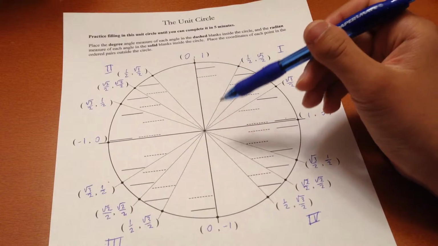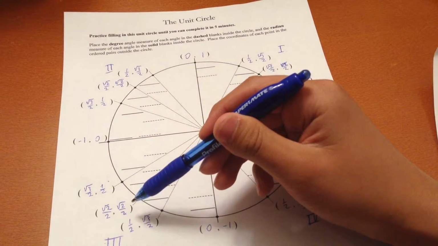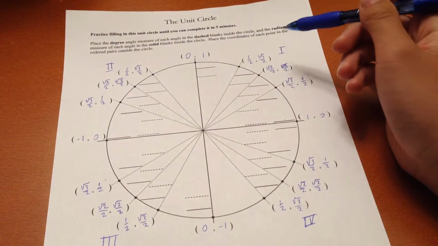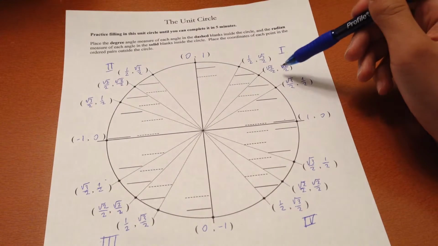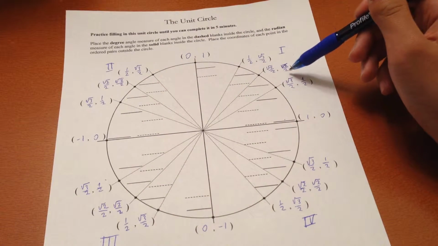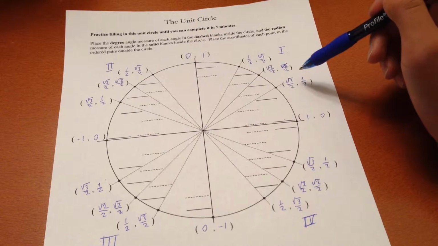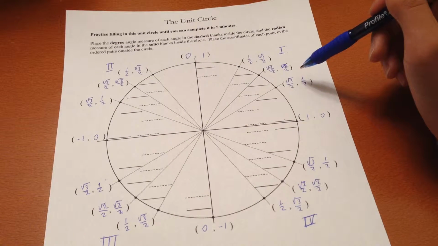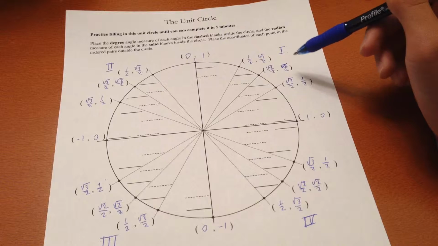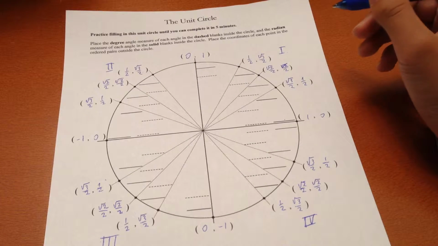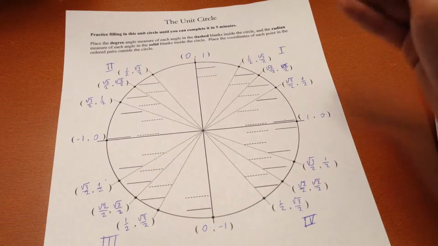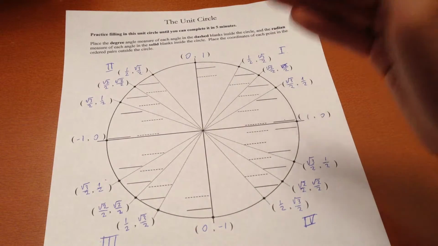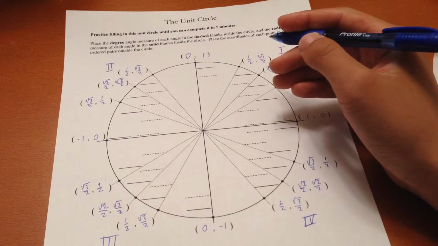And then we have the square root of 2 over 2 and the square root of 2 over 2, which is pretty self-explanatory. They're always just sandwiched in between these 2 points. So that's not too much to worry about. What we do have to worry about, however, is the signs that we assign to them. So signs being whether these points are positive or negative depending on the quadrant.